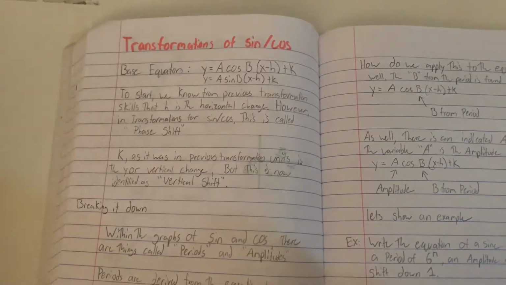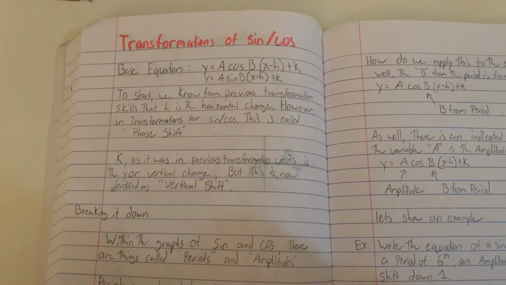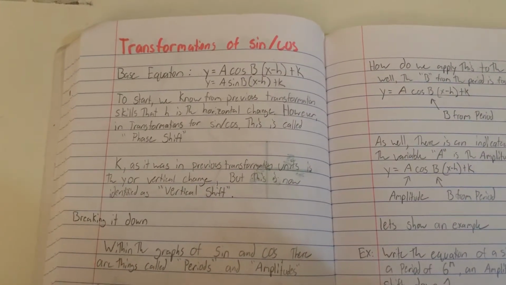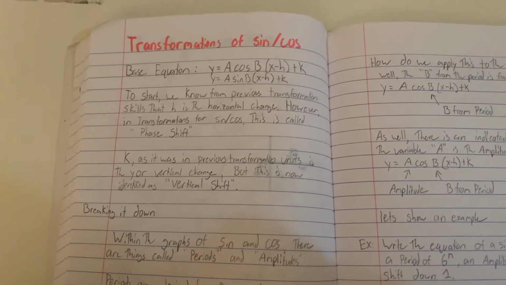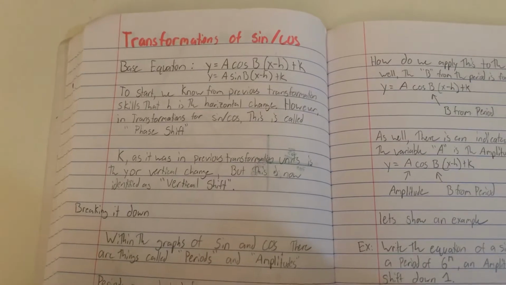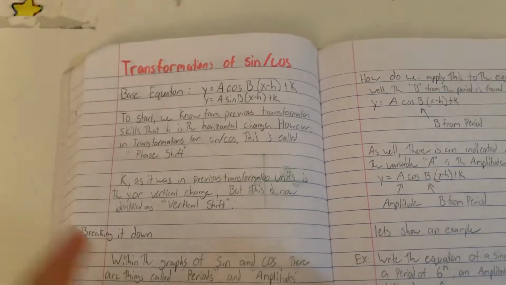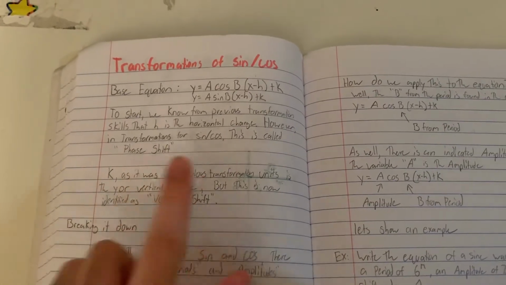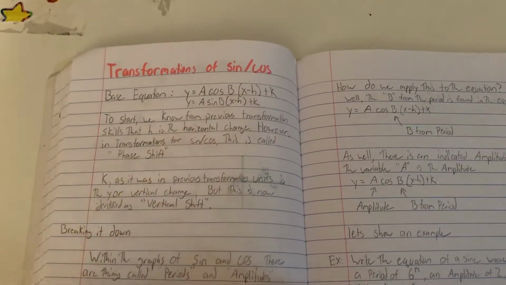To begin, we have to rely on our previous skills from transformation units. As we know, h is going to be the horizontal change. When we're talking about the transformations of sine and cosine, the name changes from a horizontal change to a phase shift. So whenever something affects that h, you're going to call it a phase shift.